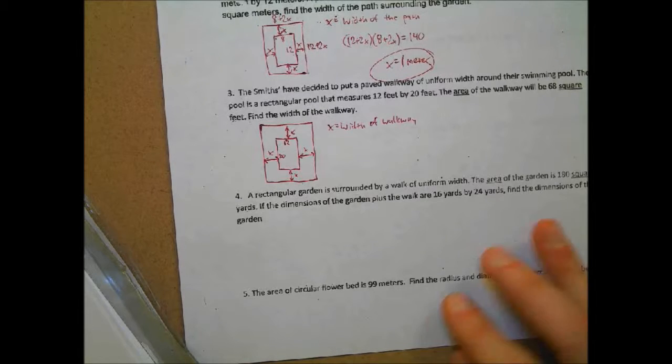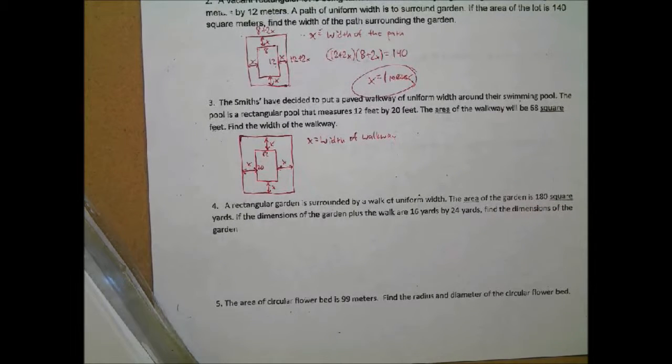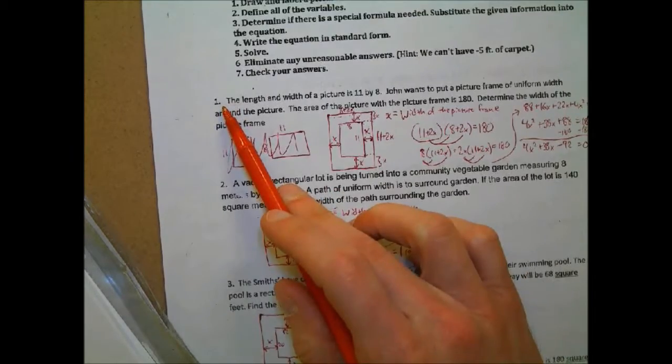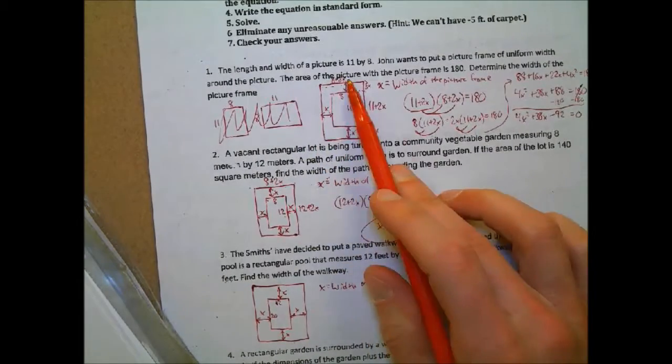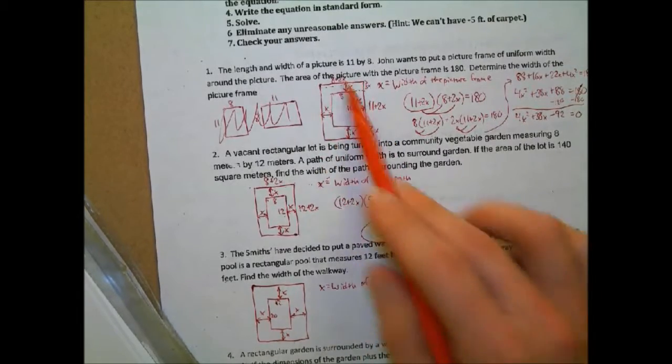Now, we are told, and here's where it's going to be different. In number 1, we were told the area of the picture with the picture frame. So in other words, we were told the area of this whole big shape. We were told the area of the whole big shape, right?